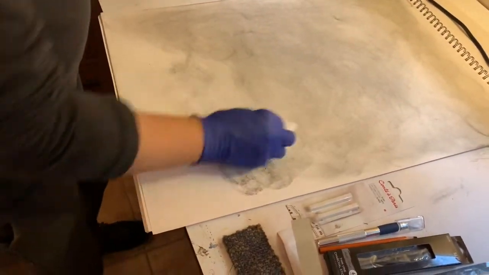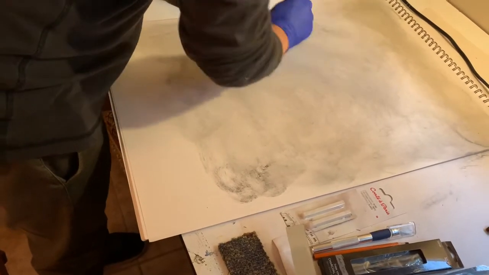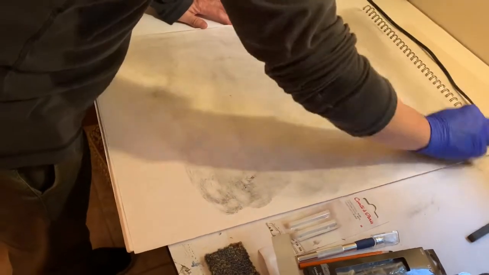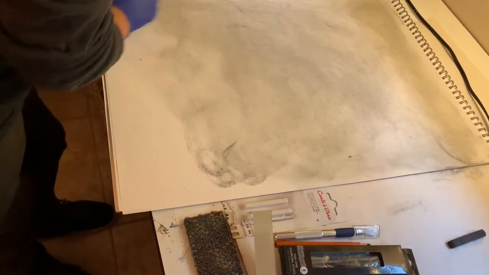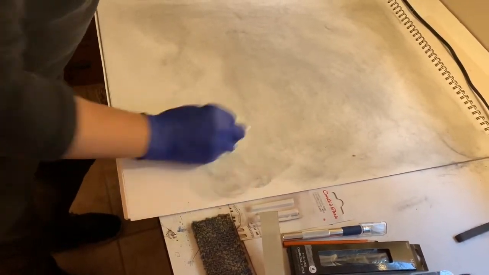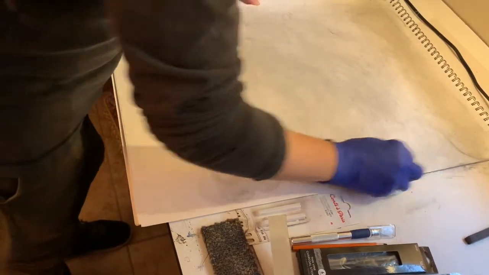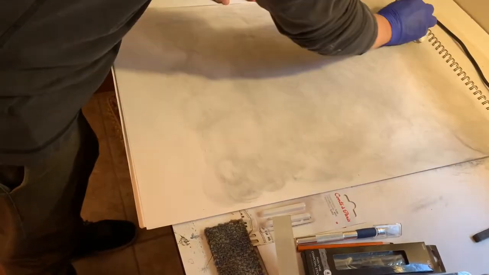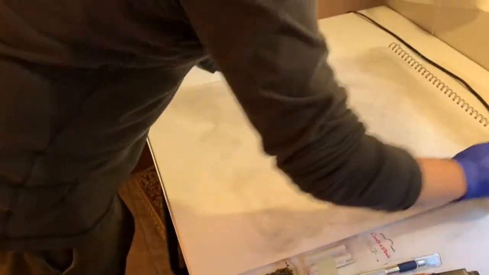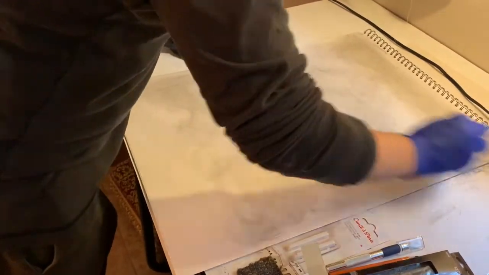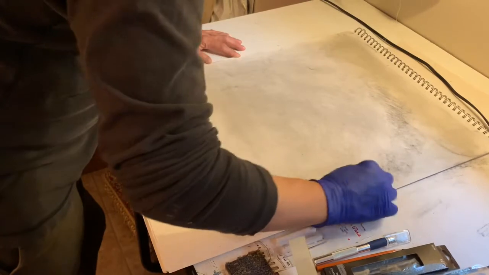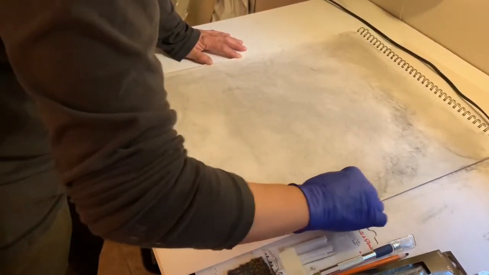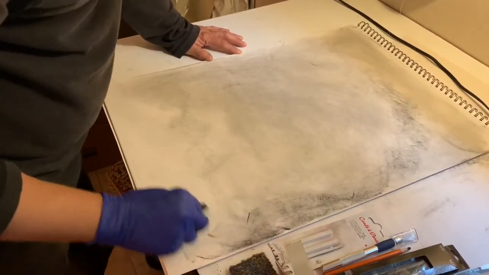Could use a paper towel, anything. I'm using a Kleenex. And I do want to cover the whole thing more or less. And if I see some light areas, I'm just going to try to get rid of some very light areas.